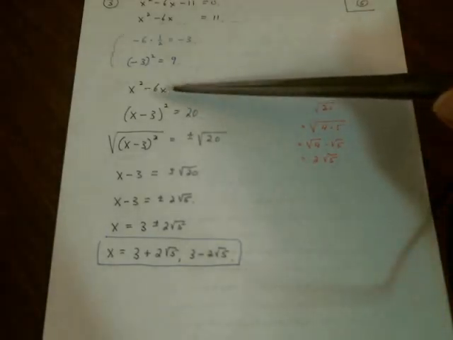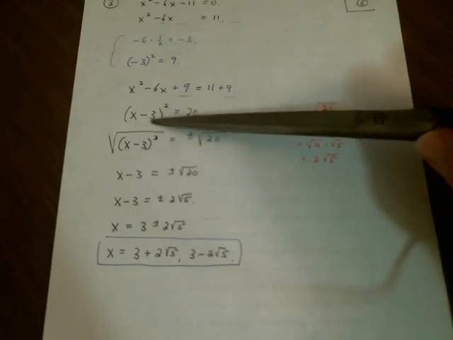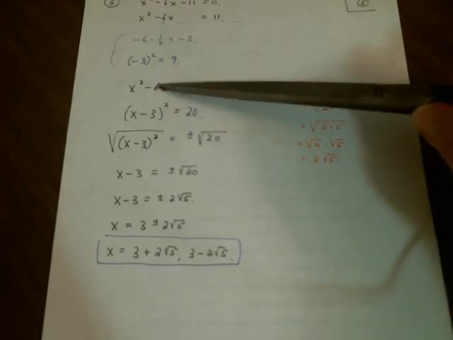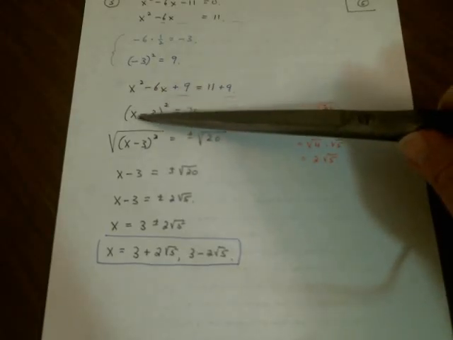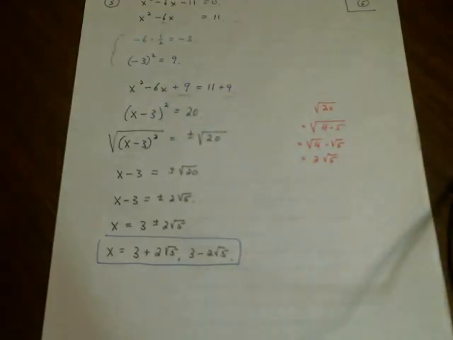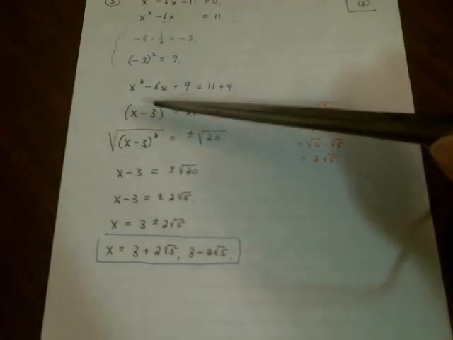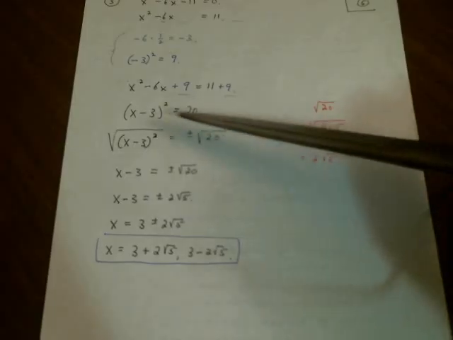And then on the left side, careful about this, it would be x minus 3. Notice you have a minus 6 here. That means you'll have subtraction going on inside your squared expression. And then take the square root of both sides.